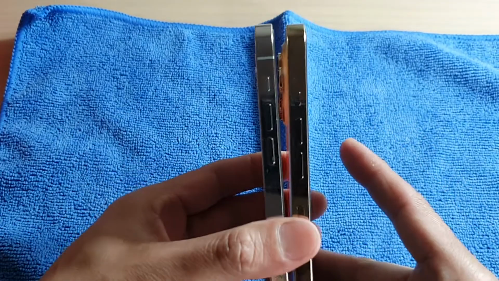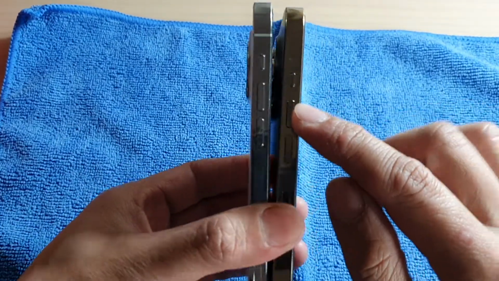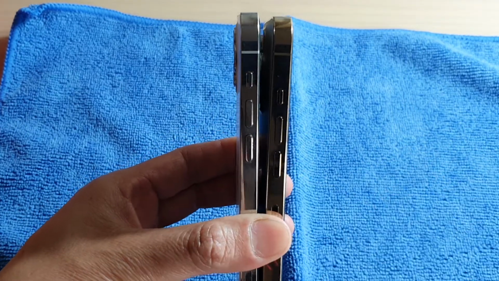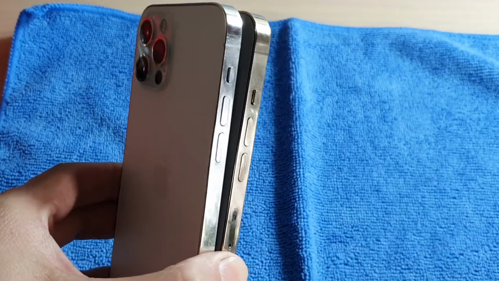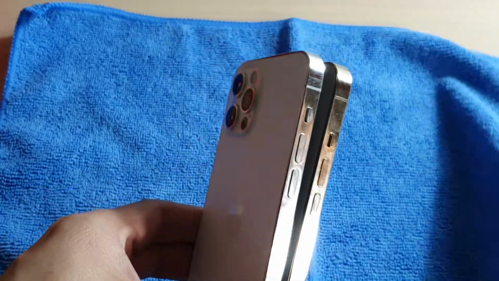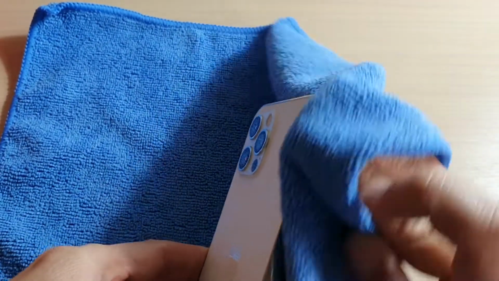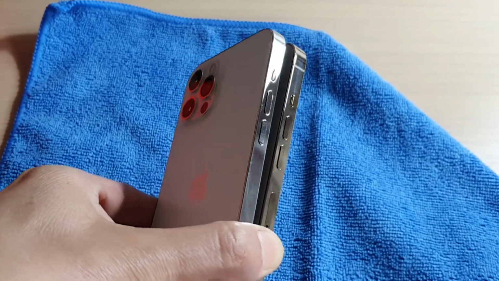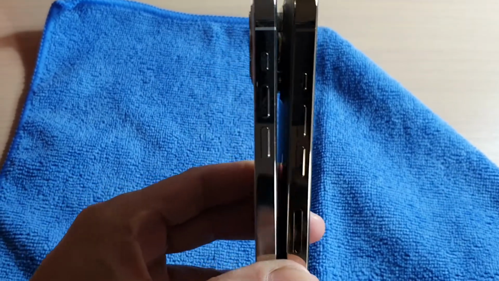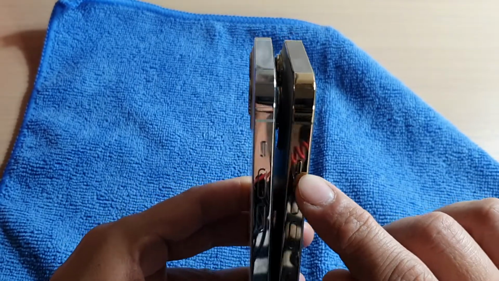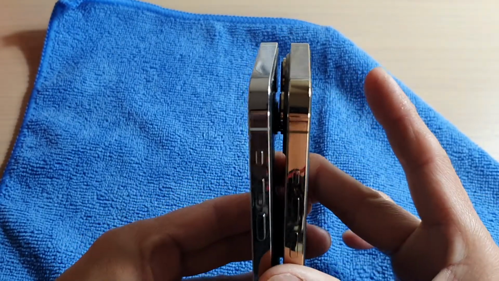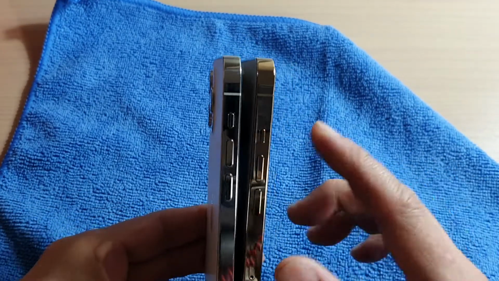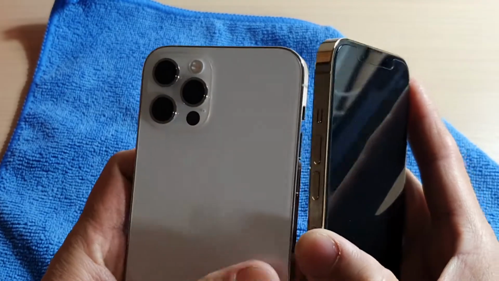So on the right hand side, the silent button, the volume up and volume down keys are also lower on the iPhone 13 Pro. So here you can see, if I turn it this way, I'm just going to wipe it so you can see it clearly. So here it is. Again, it is maybe over half a centimeter lower. So they are lower. The buttons seem to be the same size.